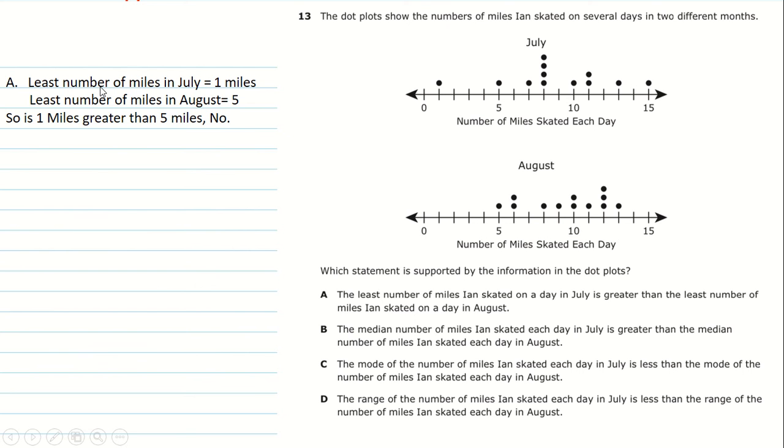For July, the least number of miles was 1 mile. For August, the least number of miles was 5. So is 1 greater than 5? No. So that would not be a true statement. Okay, so we would get rid of A.